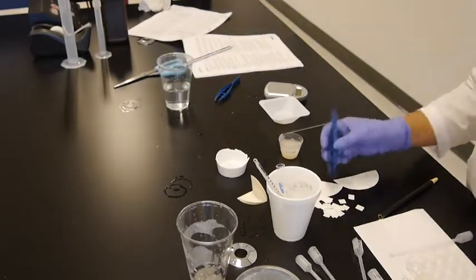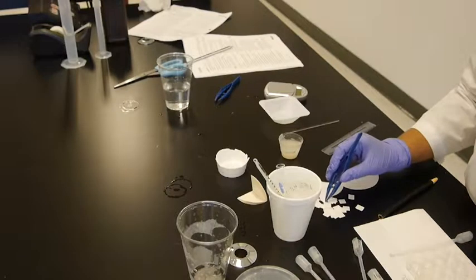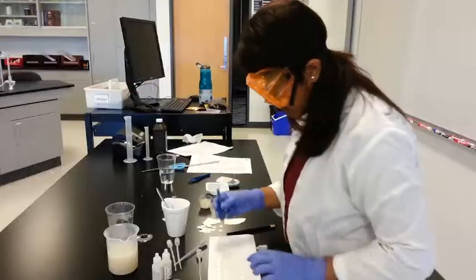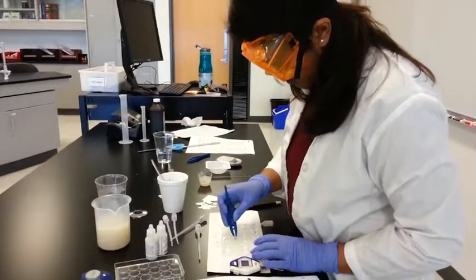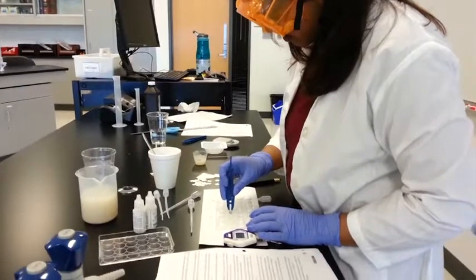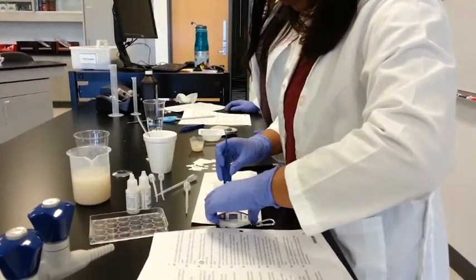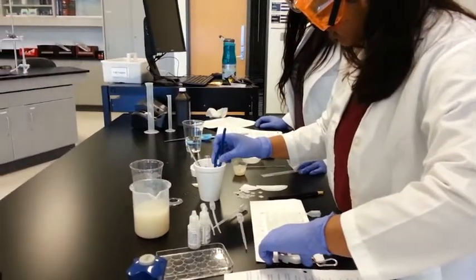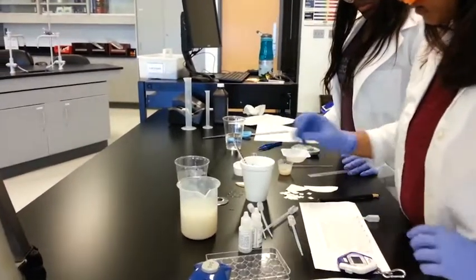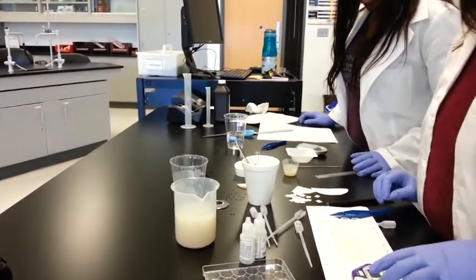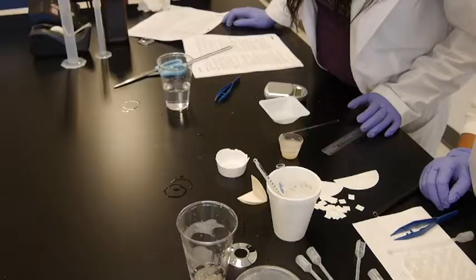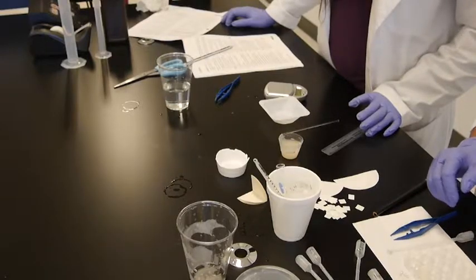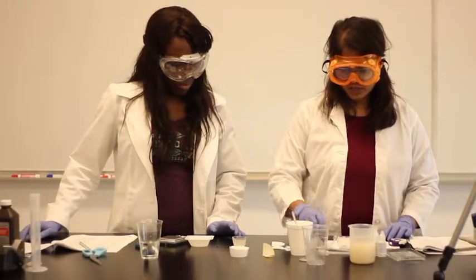So we have the 35 degrees Celsius catalase. We're going to take one of the filter discs and load it here. I have the timer ready. Let me push it to the bottom of the cup and start. See now with warmer water how it changes.